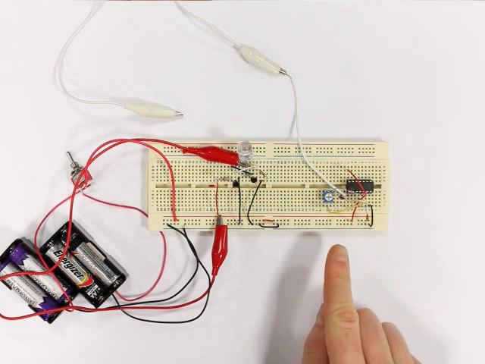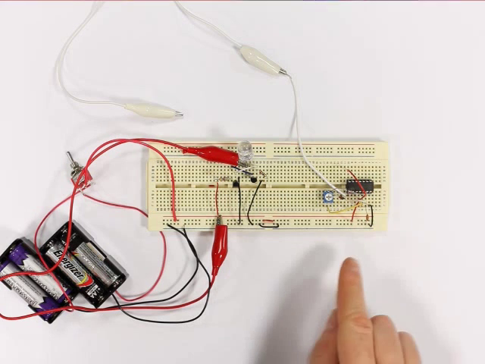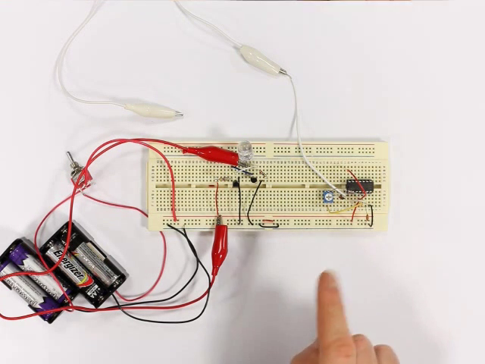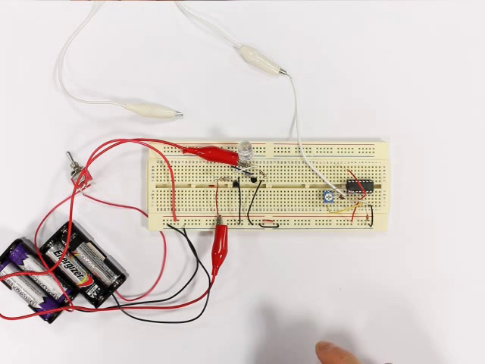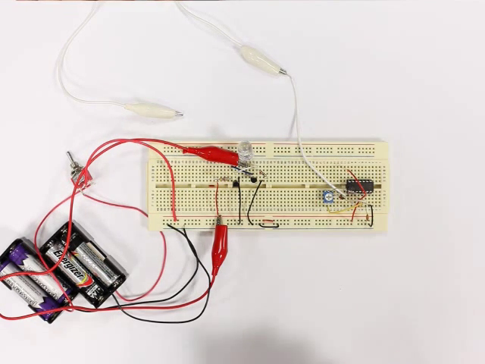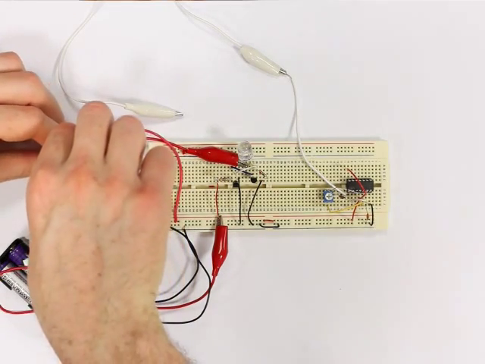2.2 nanofarad capacitor. The circuit diagram actually specified something much smaller for the cap, but I found that was giving me about a 50 kilohertz frequency, which is a little bit excessive. So I used a larger capacitor in order to dial it back to what should be around 1 kilohertz. So let's fire it up and see how it looks.